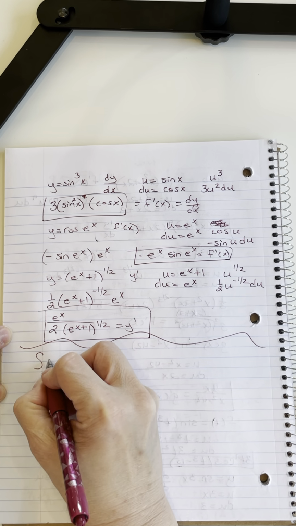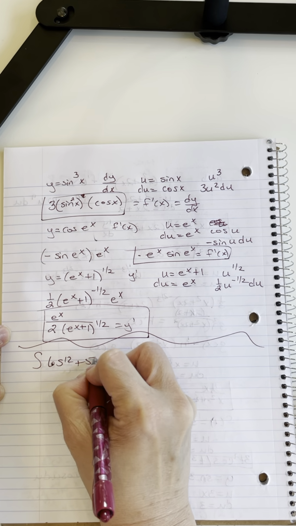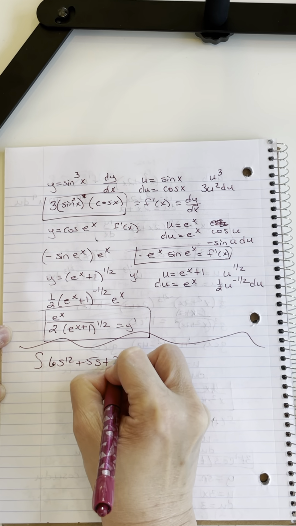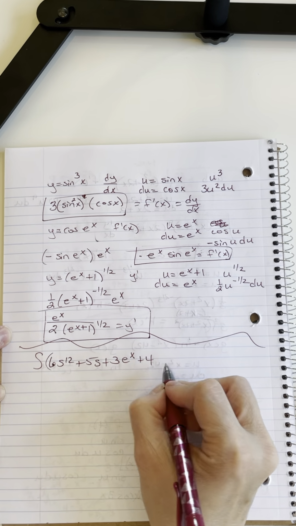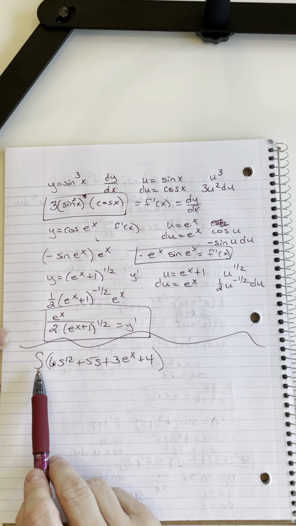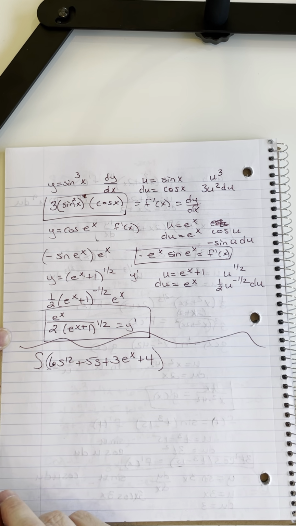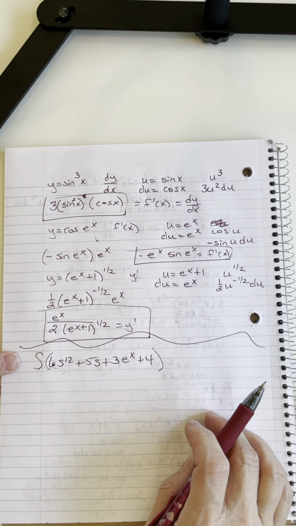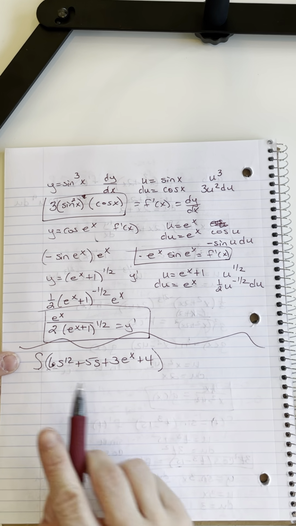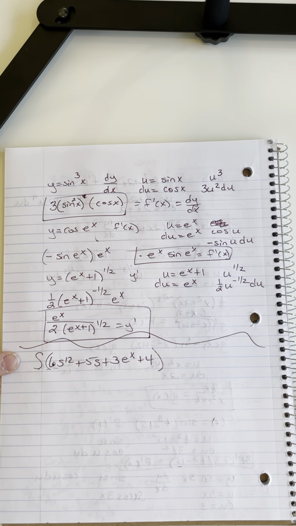So it's saying to integrate 6s to the 12th plus 5s plus 3e to the x plus 4. And all of this is in a parenthesis because they don't want you to think you're just integrating this first part. They want you to know you're integrating the whole thing. So you would work this out individually, just like we derived individual pieces with plus and minuses. That's what you're going to do here.